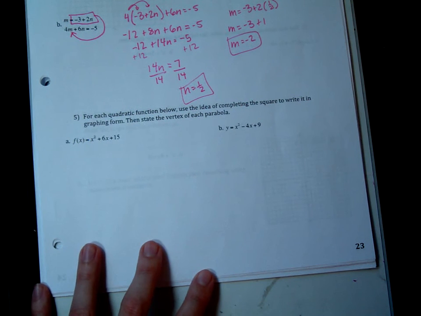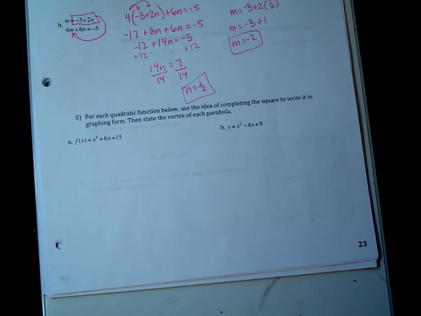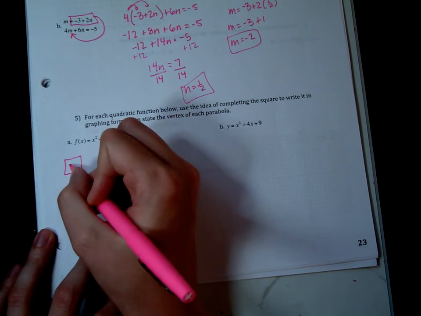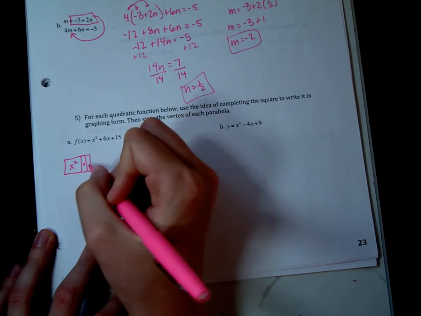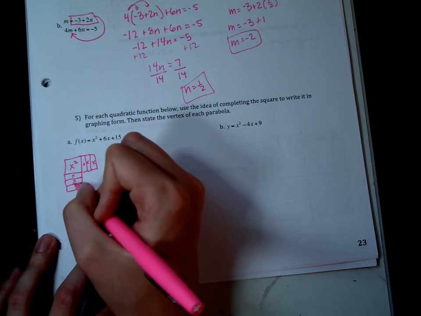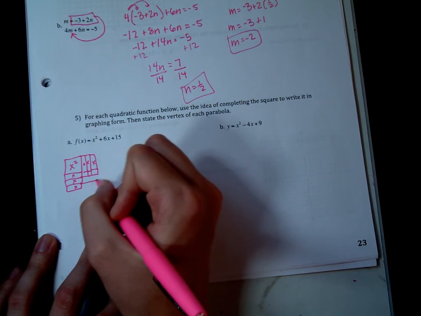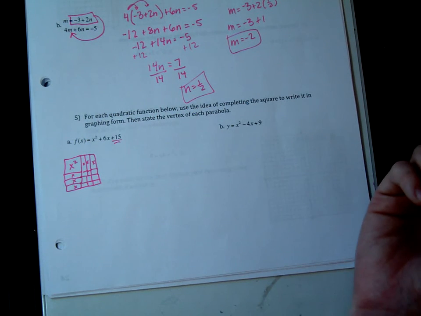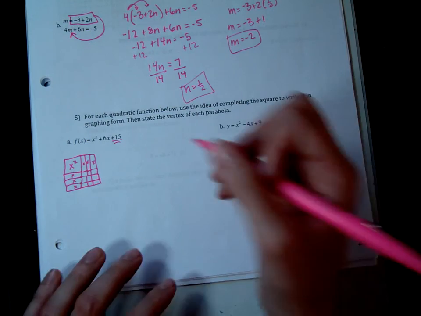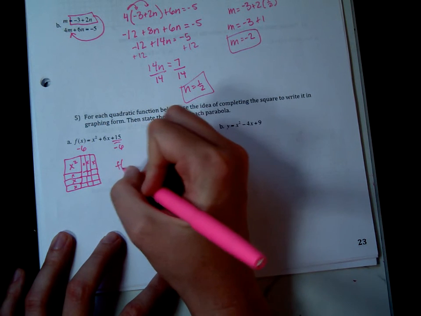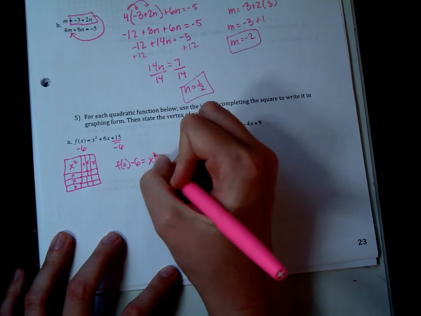For each quadratic function below, use the idea of completing the square to write it in graphing form. Then state the vertex of each parabola. So I've got 6 x's, so I'll make my square. x squared, 3 x's on each side. x, x, and x. So I know that I'm going to need 9 ones. And I have 15. So to undo that, to get 9, I need to subtract 6 from both sides. So I get f of x minus 6 equals x squared plus 6x plus 9.